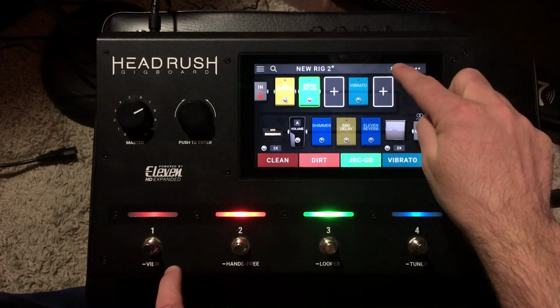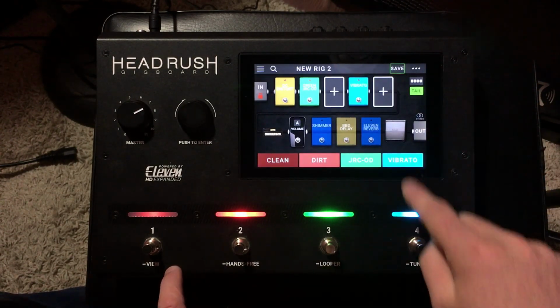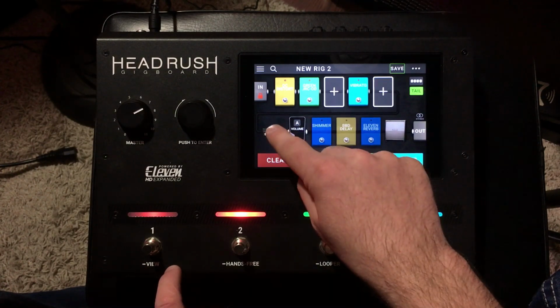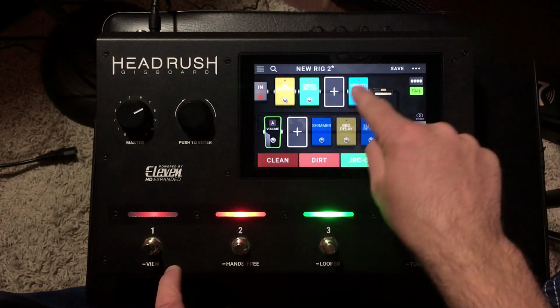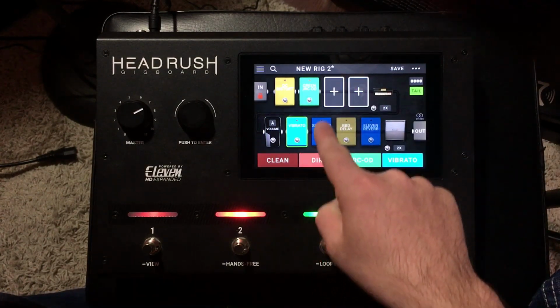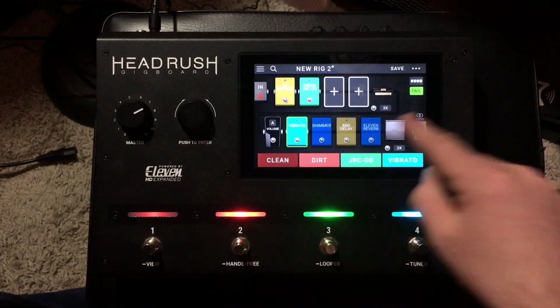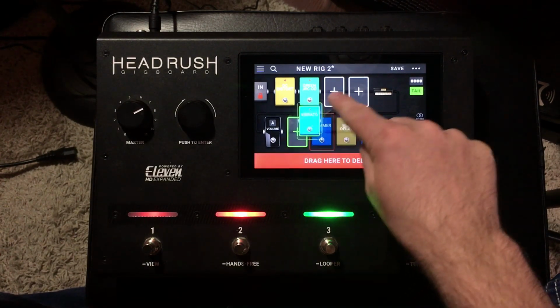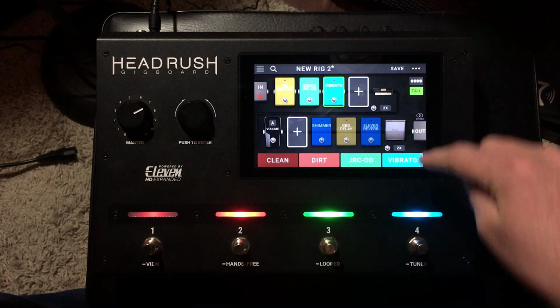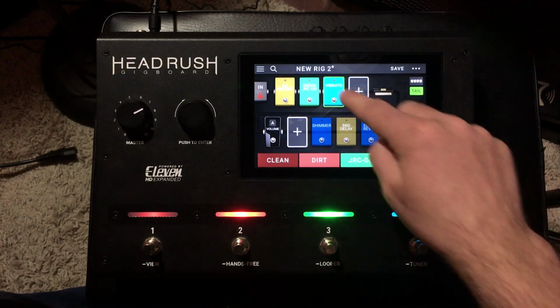Okay, there's that. And then we can also turn on our vibrato, which I actually want after the amp. So you can see how easy that was, just to slide things around with your finger. It's still assigned to that one switch, even though you can make it in a different position in the signal flow, it's still assigned to that same switch.